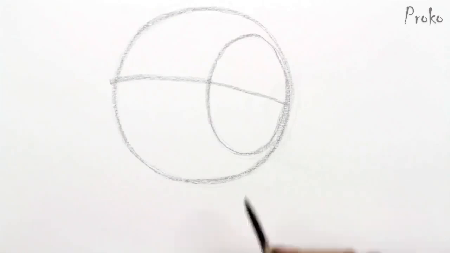Then draw a curve parallel to the first one, this time starting from the bottom of the oval. This represents the bottom of the nose. Drawing the same line again from the top of the oval would bring you to the hairline.